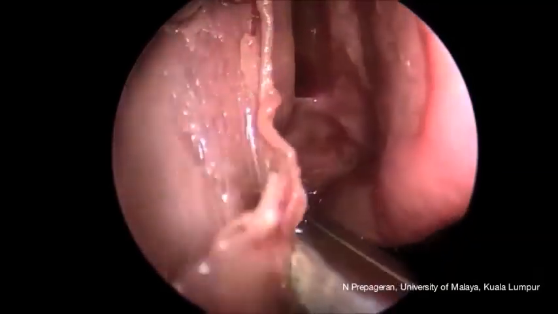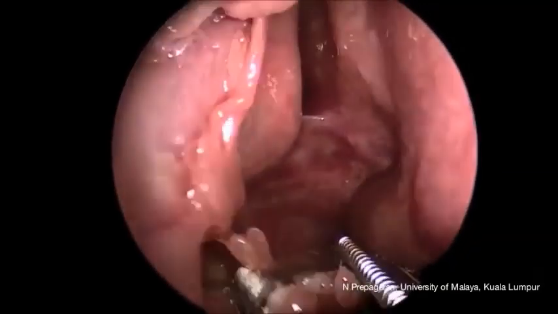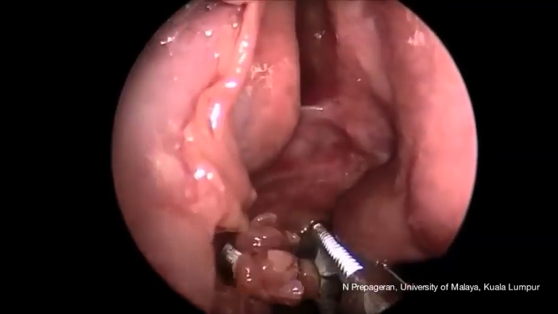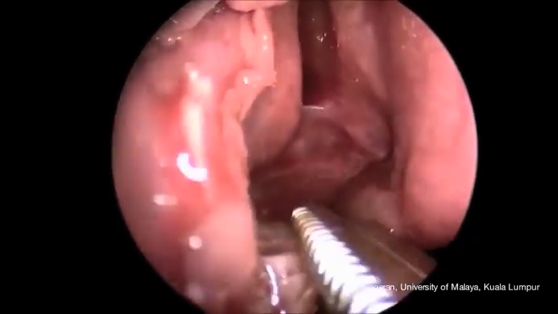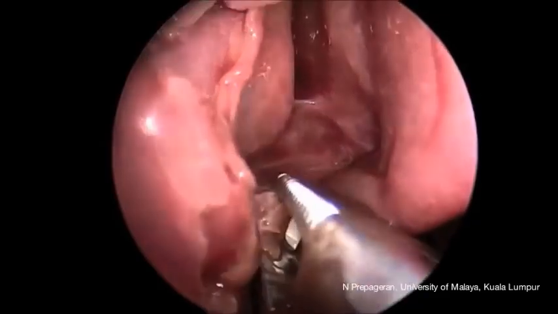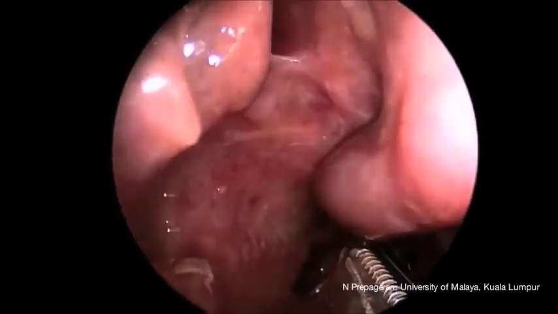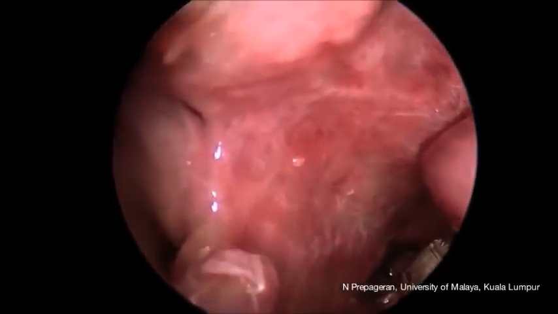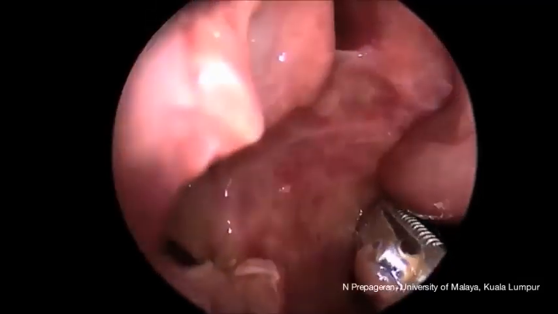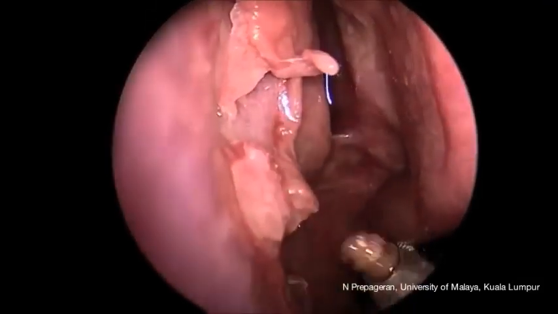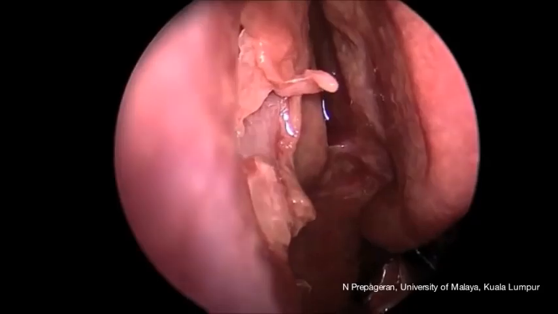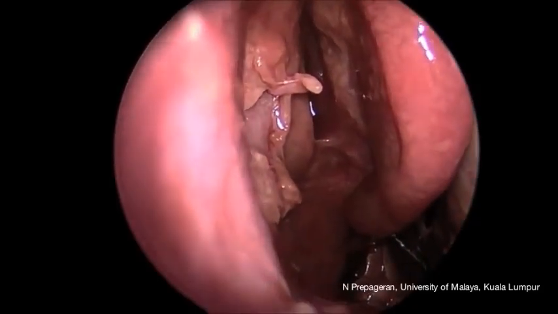Then you can actually do a retrograde uncinectomy by using a backbiter, and you want to remove the inferior portion of the uncinate process as cleanly and as much as you can, because the minute you are able to remove the inferior portion of the uncinate process, you'll be able to have a good look at the maxillary ostia, as I showed you just now.